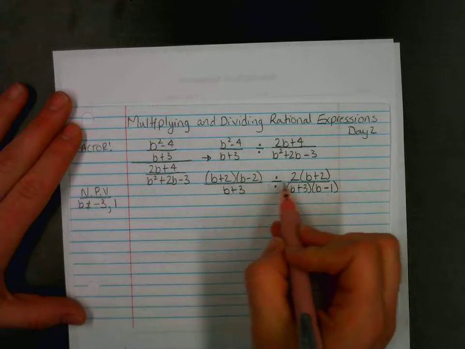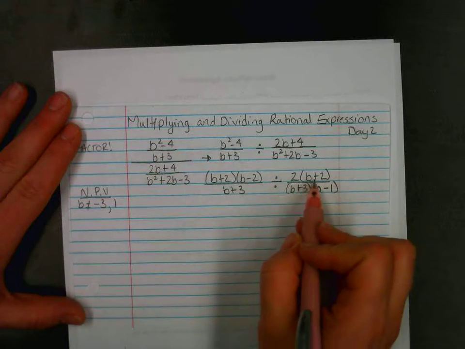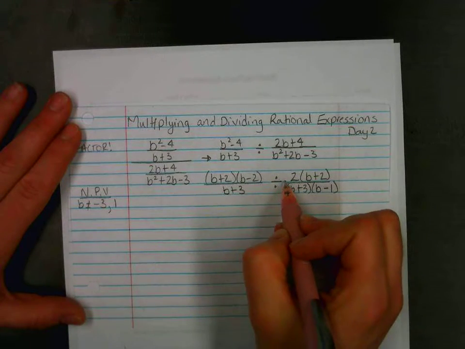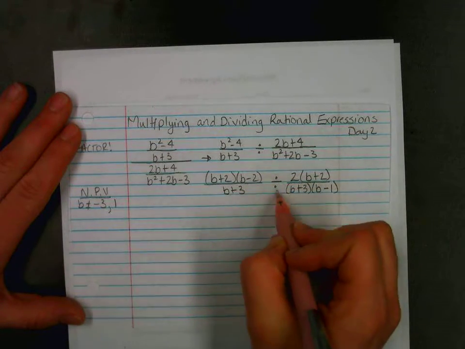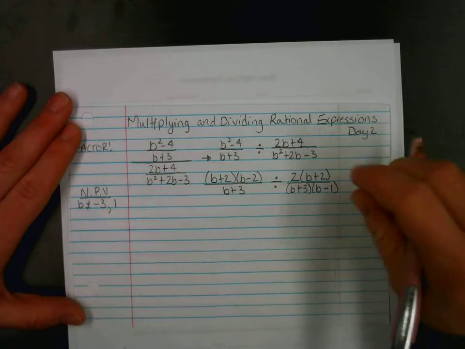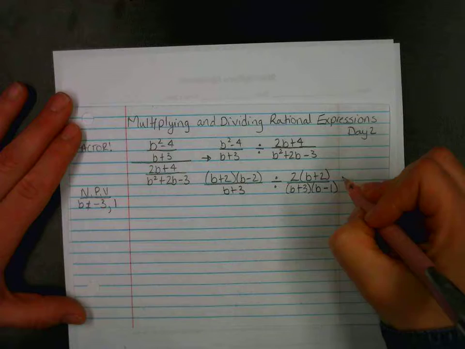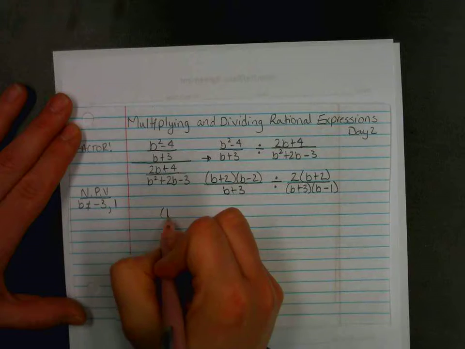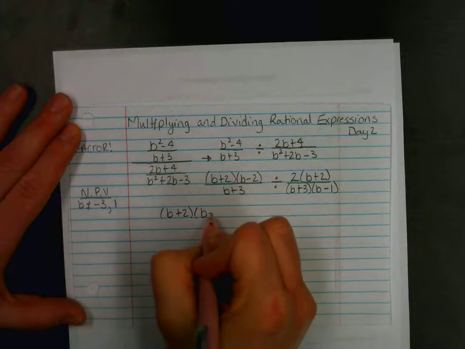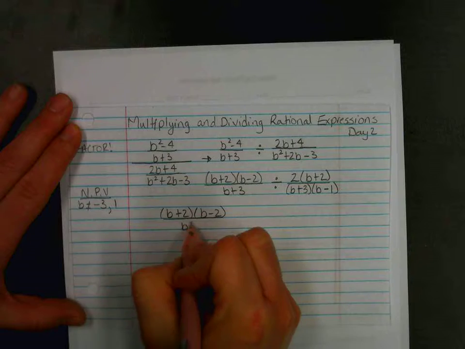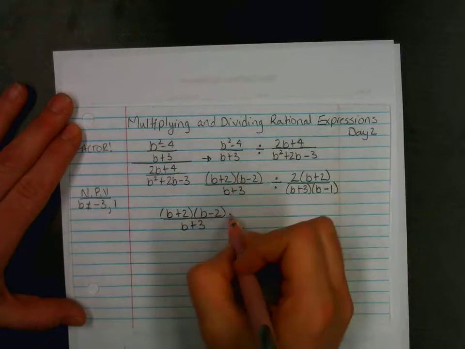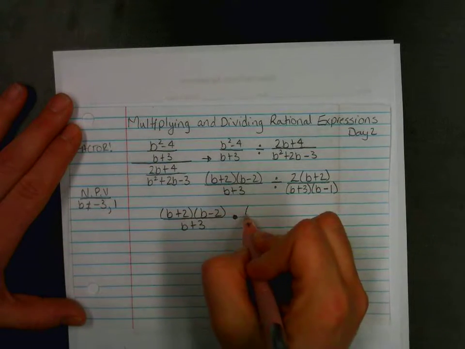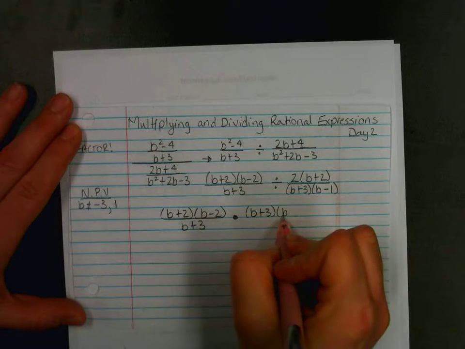Now we want to divide these two fractions. So what do we do when we divide fractions? Well, thinking about back when we learnt about fractions, the skill that we learned is when we divide fractions, we change this to a multiplication and we reciprocate or flip the fraction that we're dividing by. So this is going to become a b plus 2 times a b minus 2 all over b plus 3. That fraction does not change. This division sign is going to change to a multiplication sign, and we're going to reciprocate my other fraction.